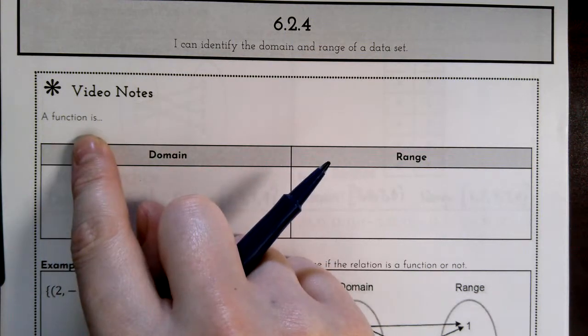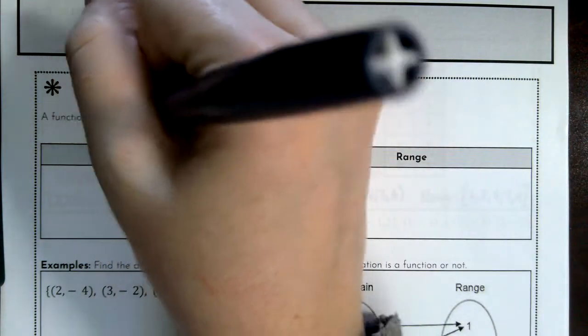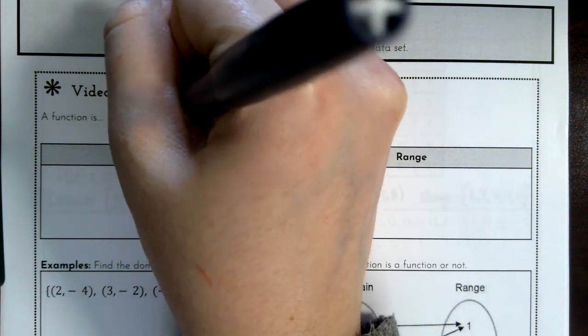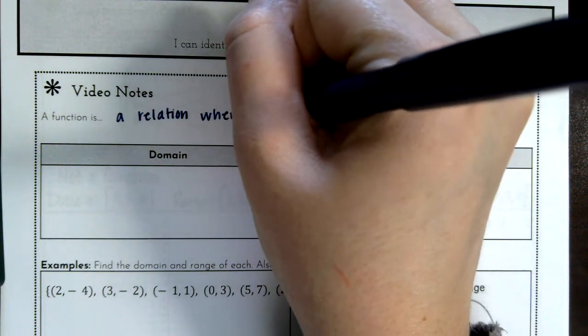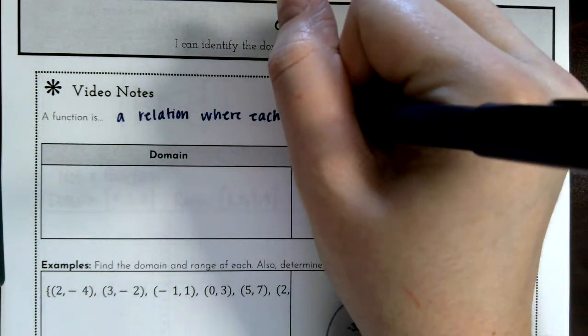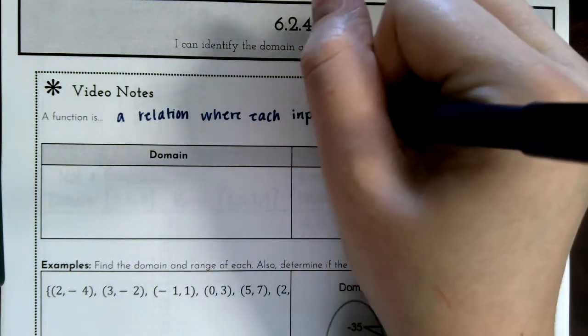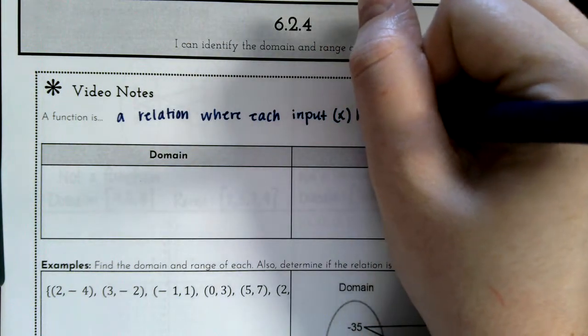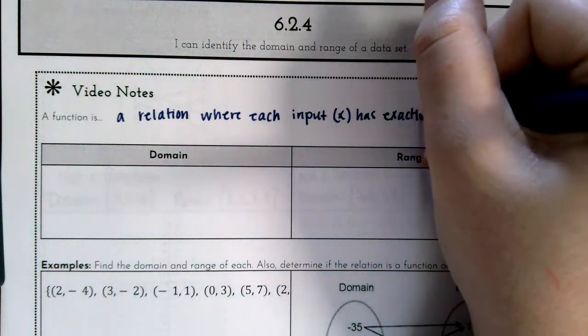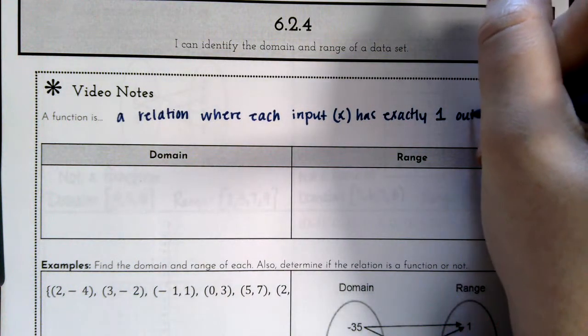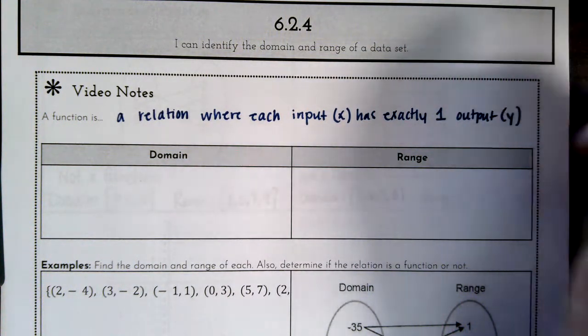A function is a relation where each input, which is an x, has exactly one output, which is y.